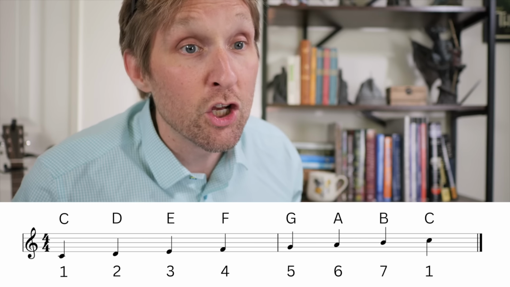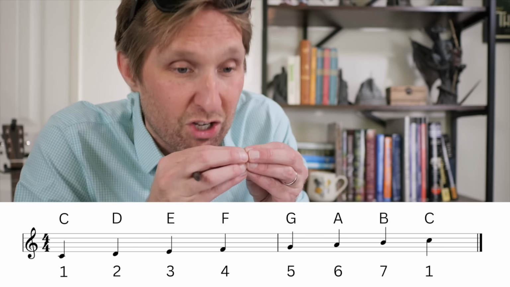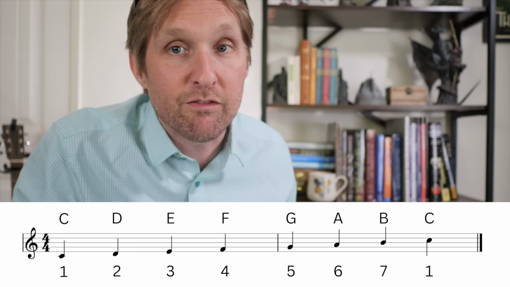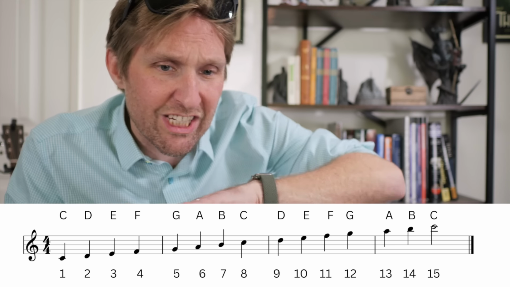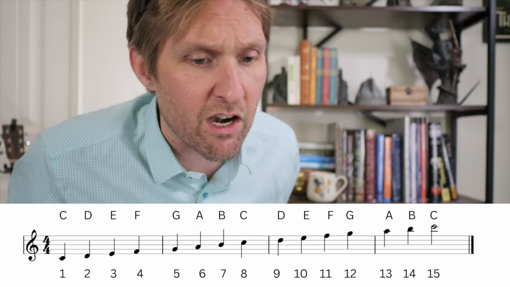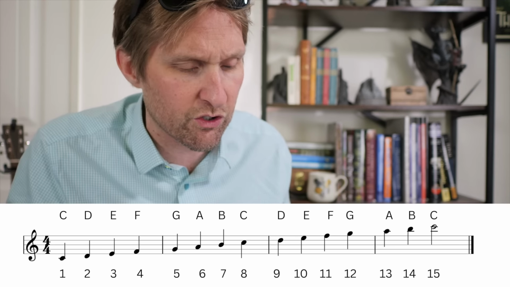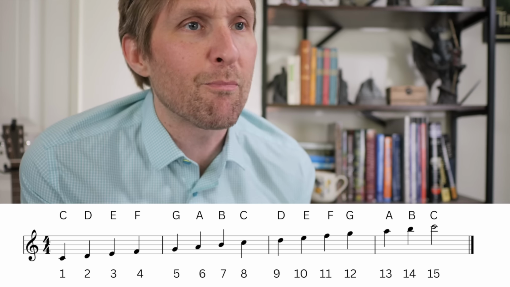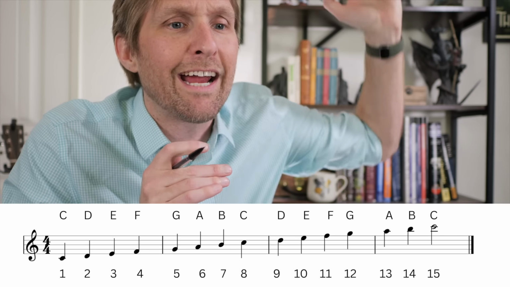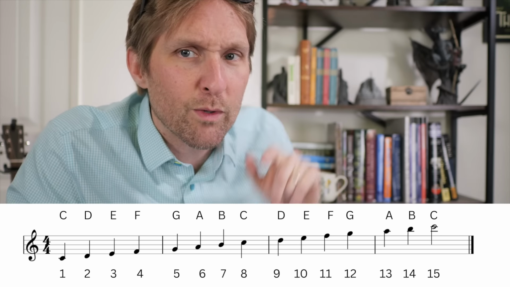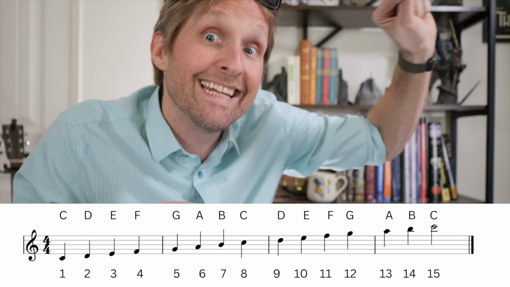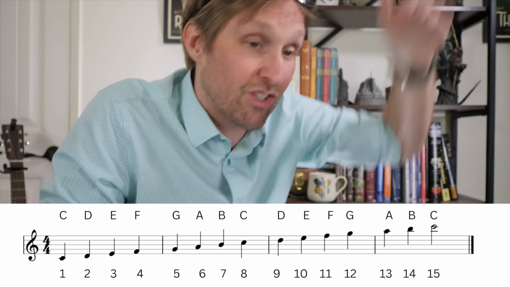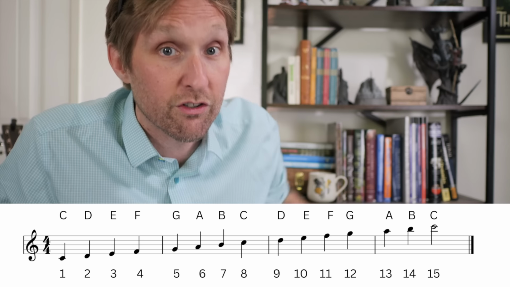Well, guess what? You can just repeat the scale up an octave. Look at this. There, we have the regular scale, and then it just keeps going up. It's like the infinite staircase at the end of Mario 64, where you can just keep going up forever and ever, and it keeps getting higher and higher and higher, yet nothing ever really changes. You just go C, D, E, F, G, A, B, C, D, E, F, G, A, B, C, D. It just keeps going to higher versions of each note.